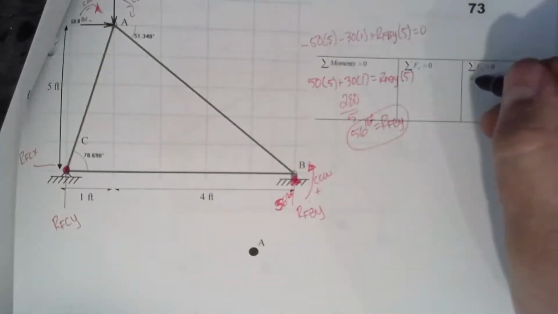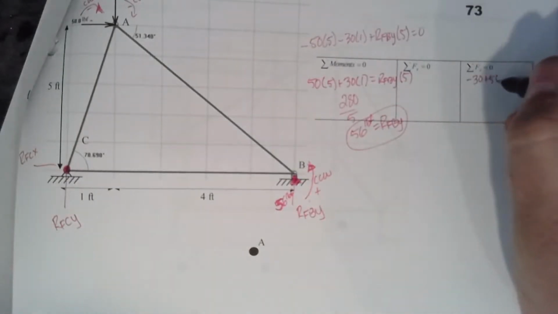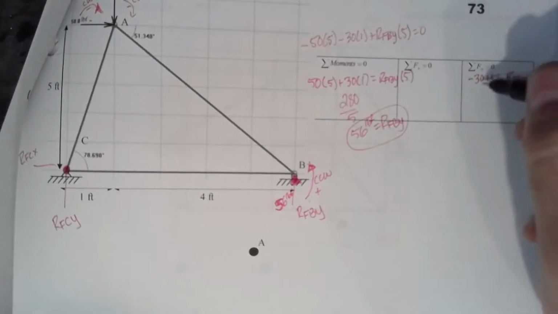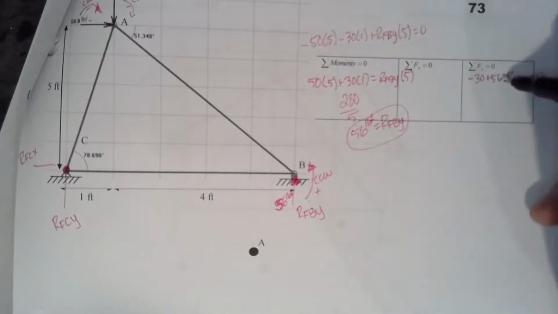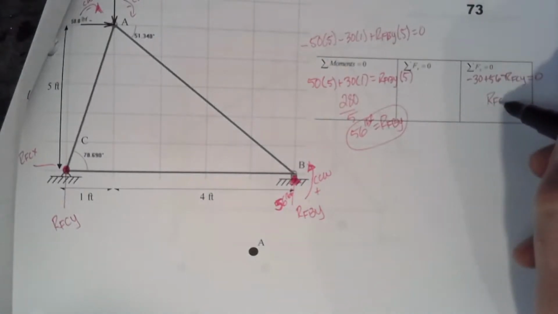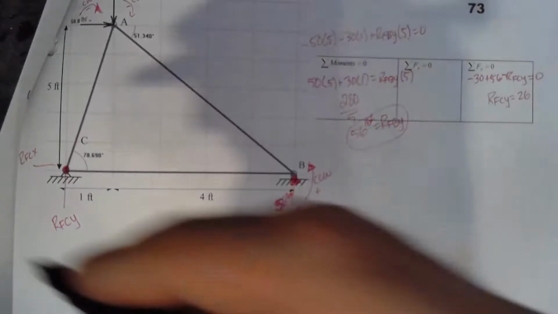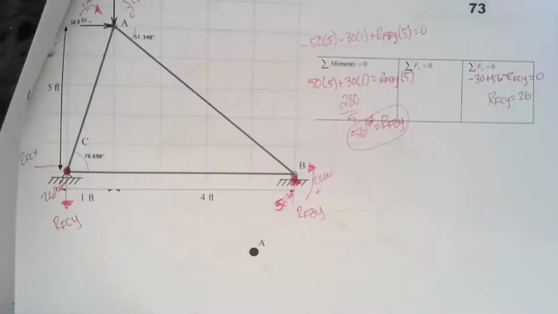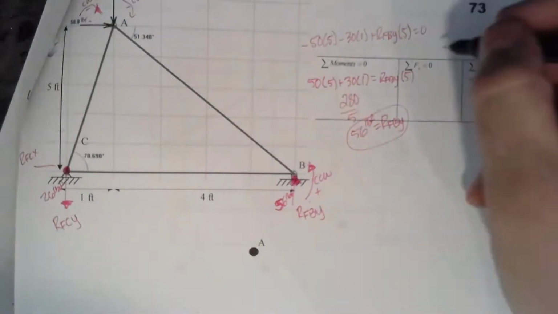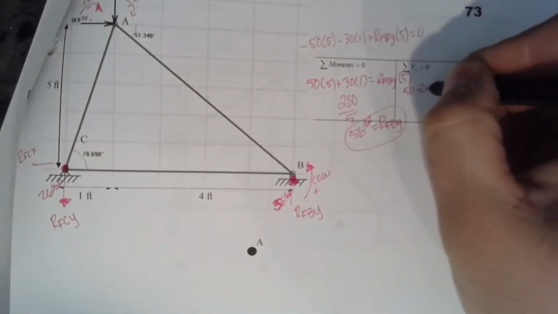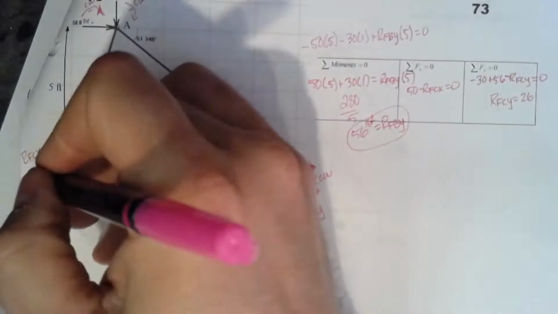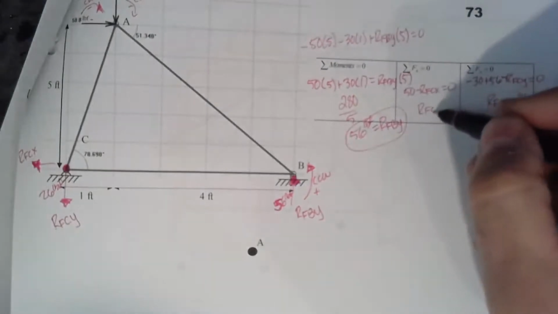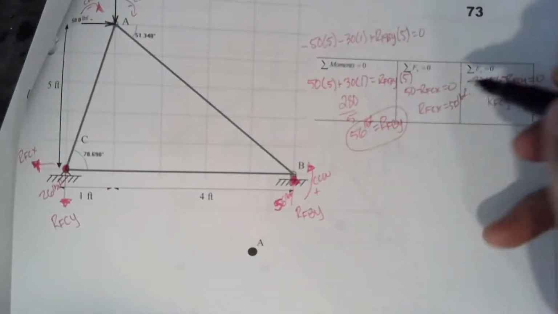And in my Y forces, I've got 30 coming down, I've got 56 going up. So that means that RFCY is going to have to be going down, and it's going to be the difference between those. So RFCY is 26 pounds force going down. And sum of the forces in the X direction, I've got 50 going to the right, minus RFCX equals 0. It's the only other X direction force. And so RFCX is going to be 50 pounds of force.